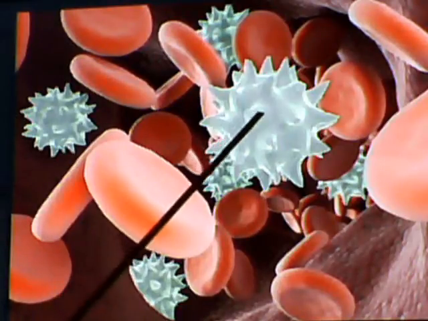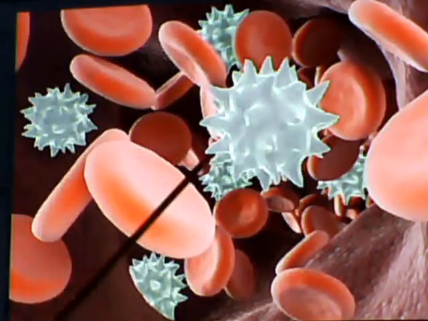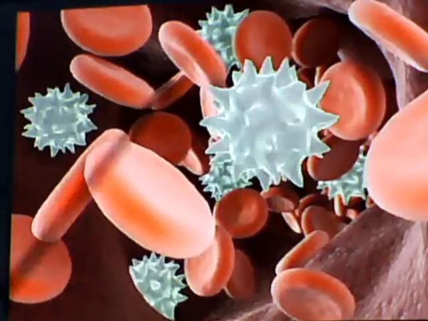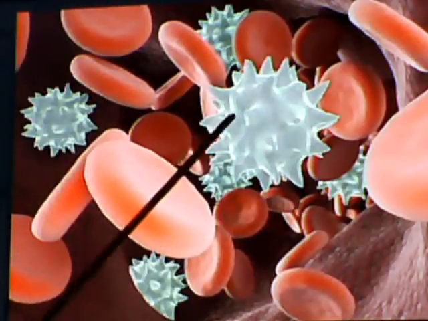So let's go back. This is a white cell structure here, people. A blood cell structure here. Now check this out. These are white blood cells. Now check this out. This thing has points on it and everything.